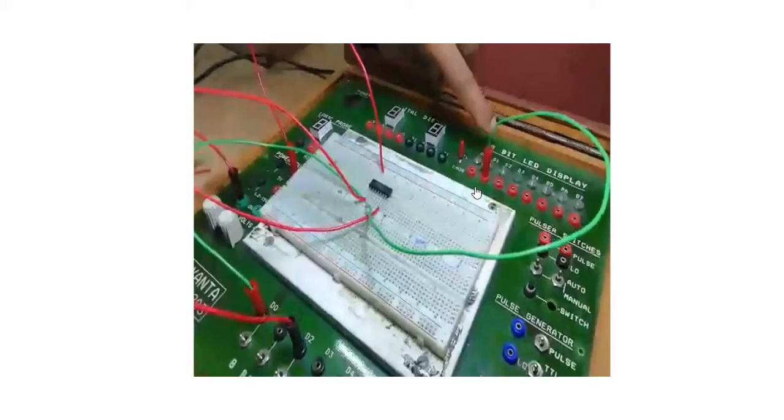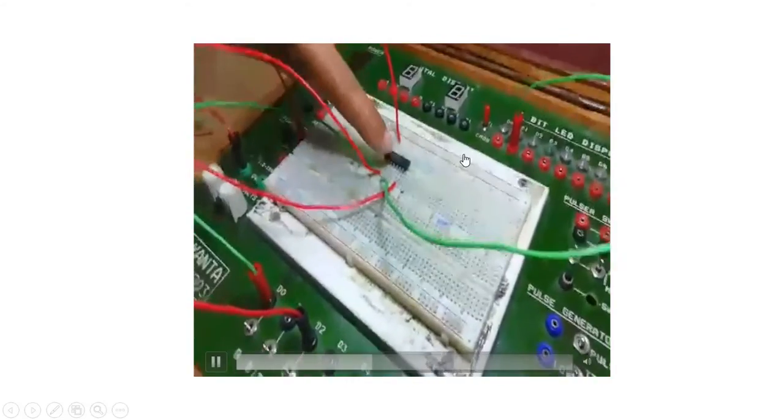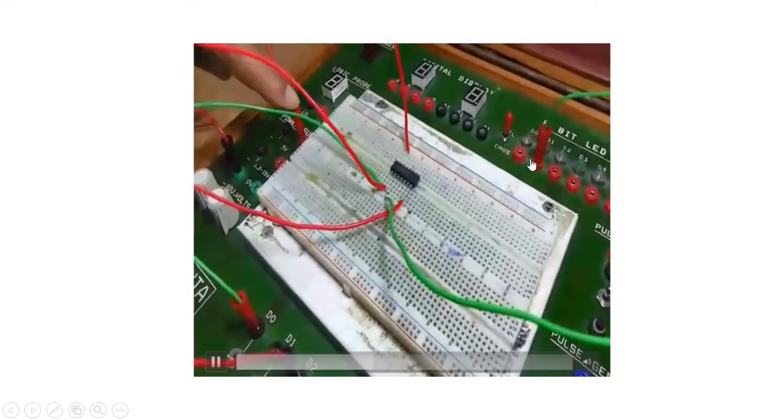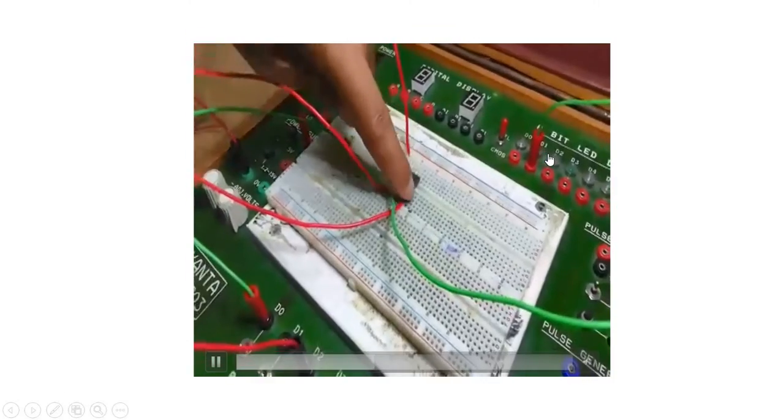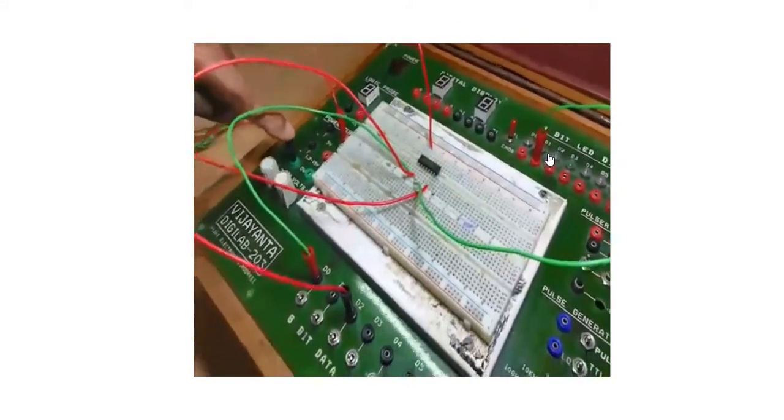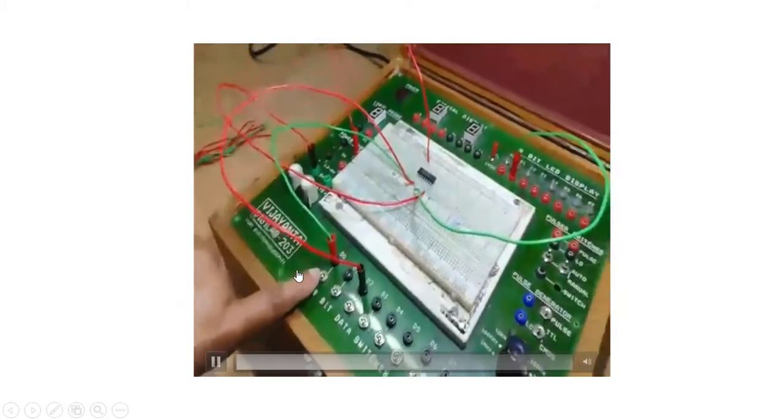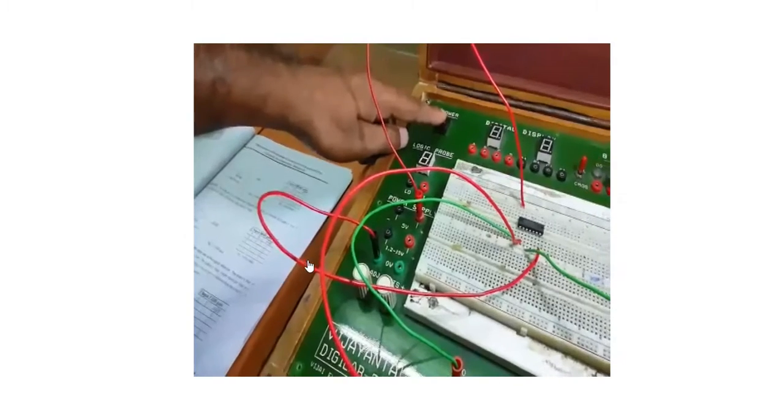And for output, you are giving it here at the LED display. The third pin you are giving as the output. So you have given the inputs from here. So this IC was for the NAND gate, NAND gate 7400. So we will verify its truth table.